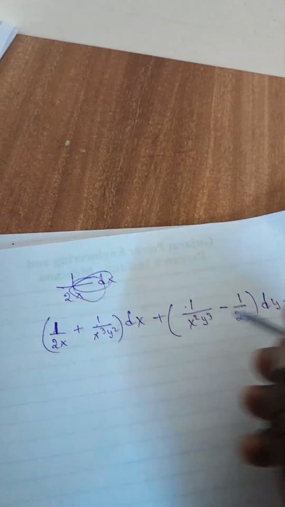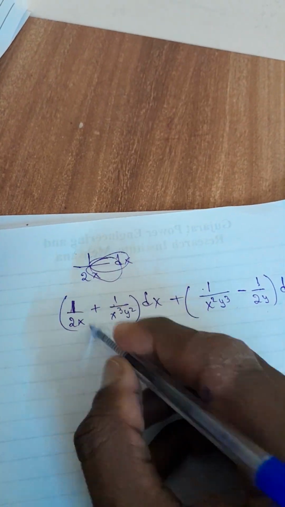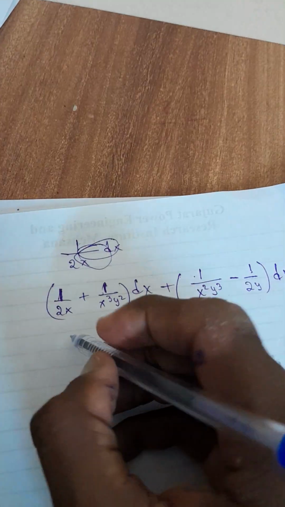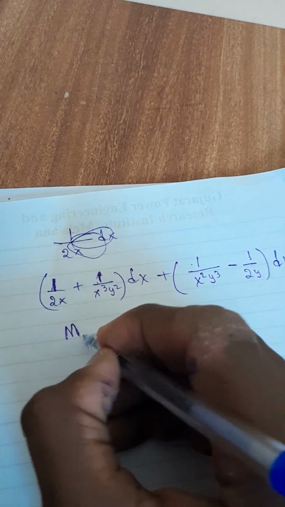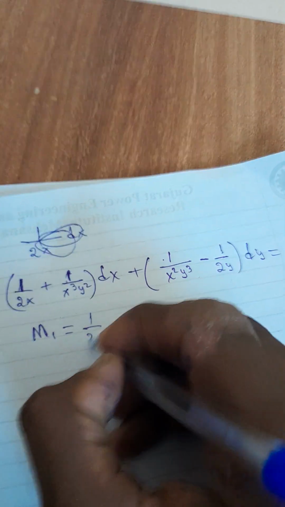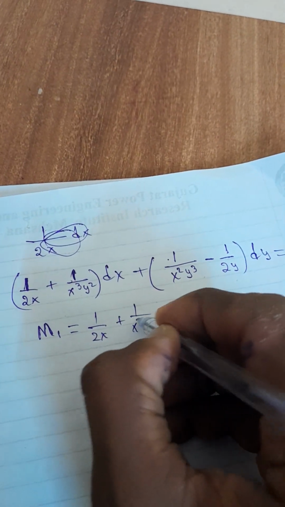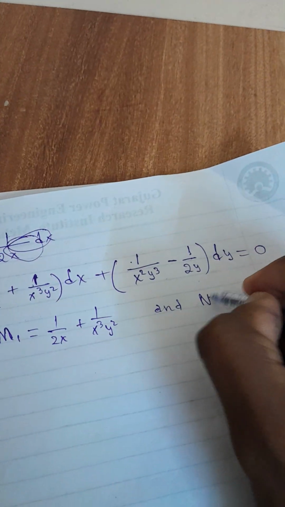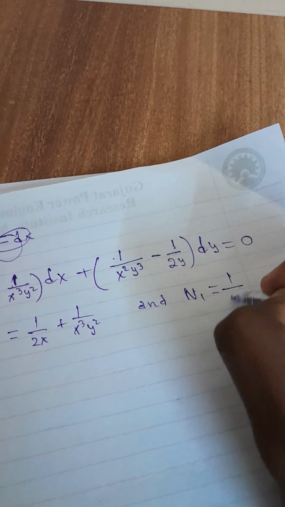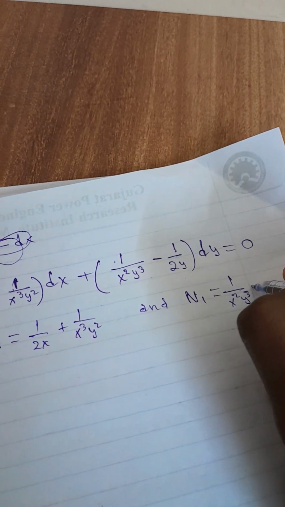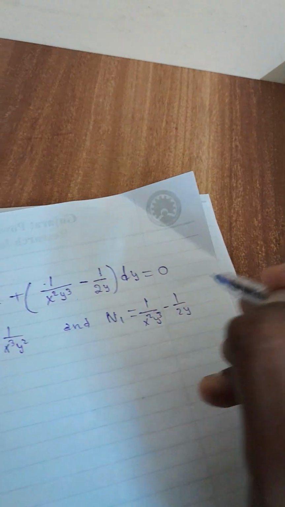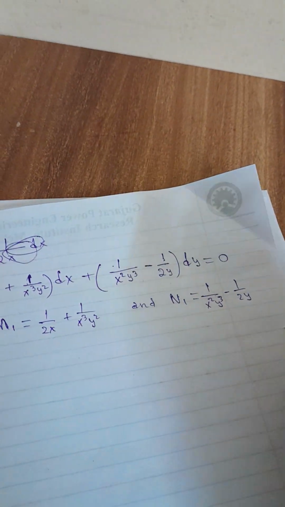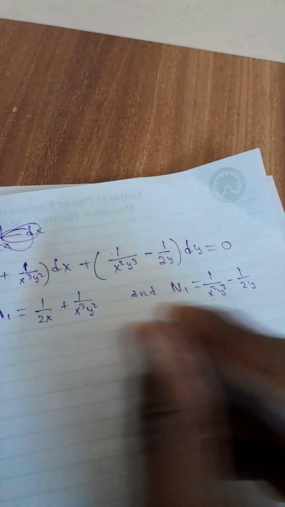After doing this simplification, now we know this is M1 and this is N1. M1 will be 1 upon 2x plus 1 upon x cubed y squared, and N1 will be 1 upon x squared y cubed minus 1 upon 2y. If you differentiate this with respect to y and this with respect to x, they will be the very same expressions.